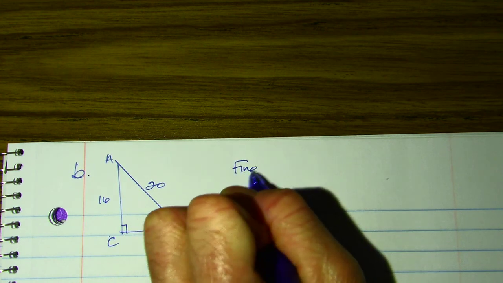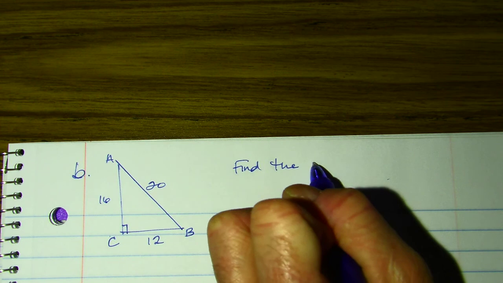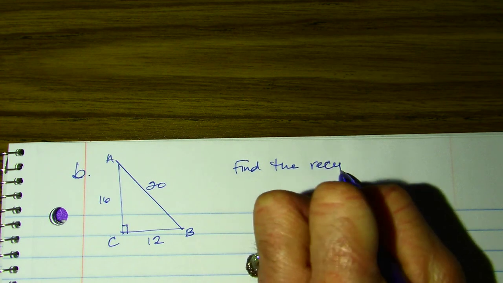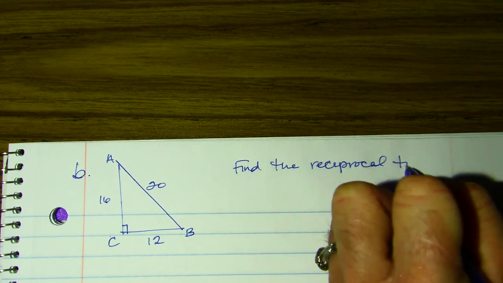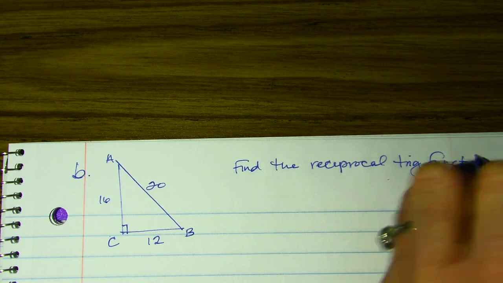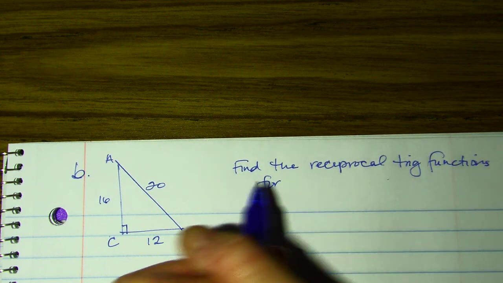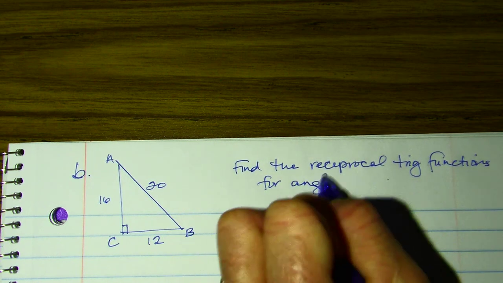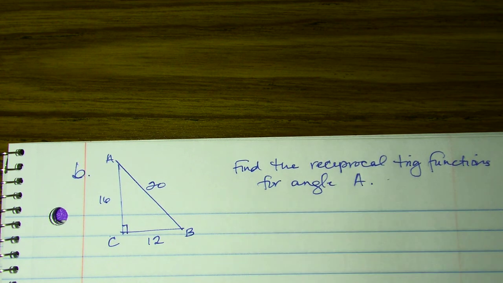Find the reciprocal trig functions for angle A again.